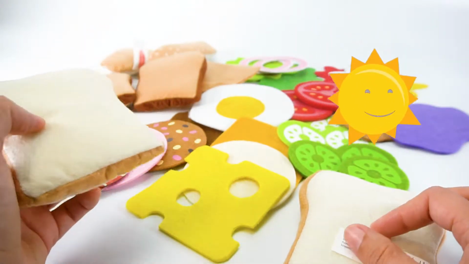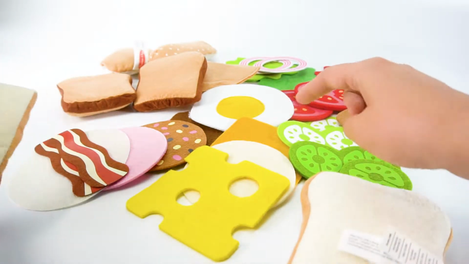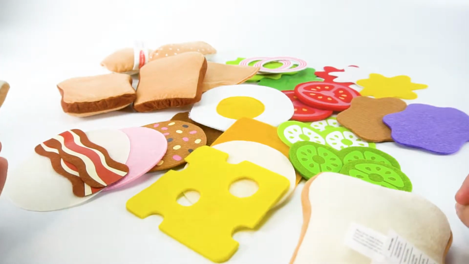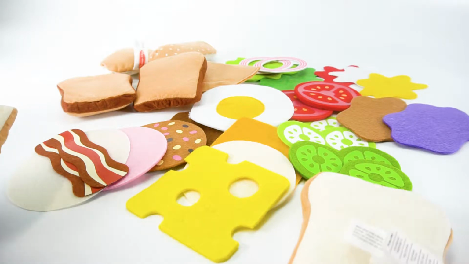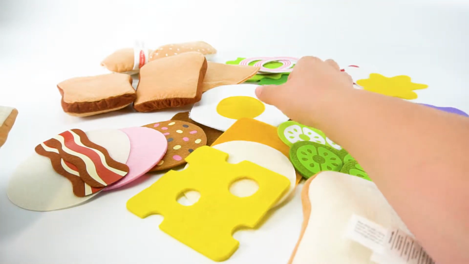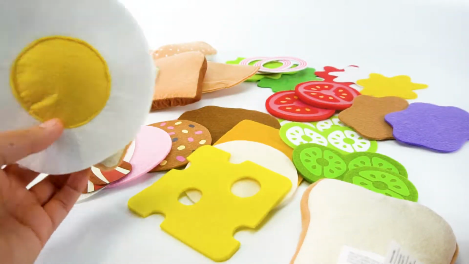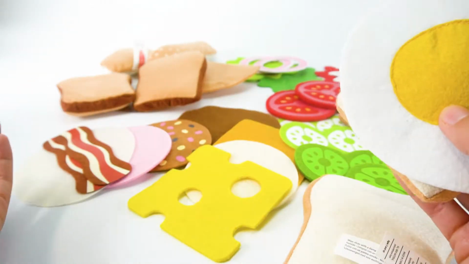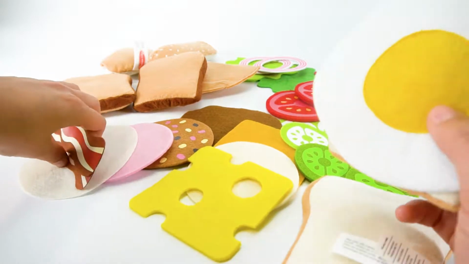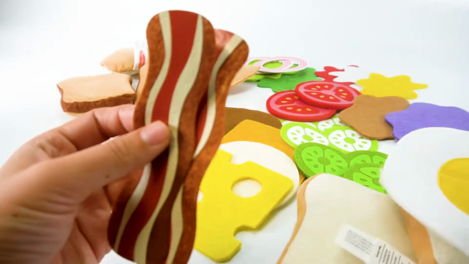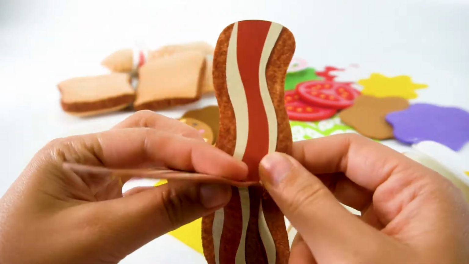So, I love eggs in the morning. I have my meats here. Which one would you have in the morning? I would have an egg. And I want one more meat, so I'm gonna go with some bacon. Nummy, nummy. Check out this bacon.